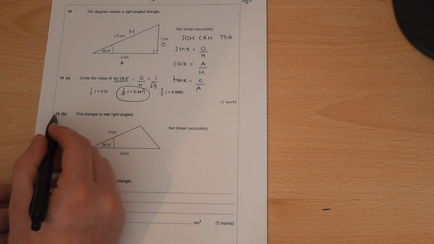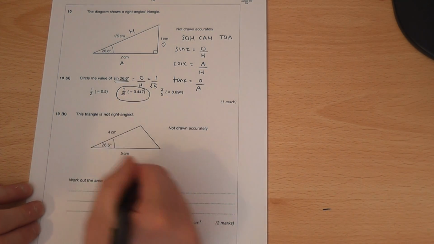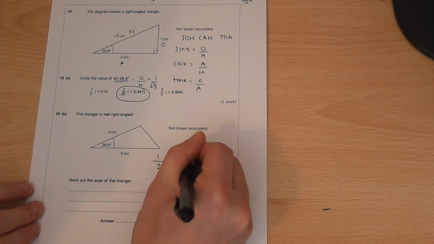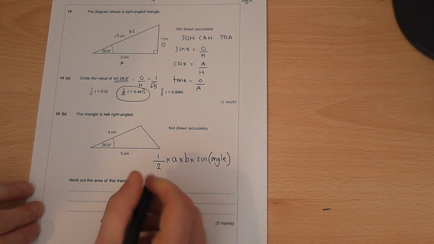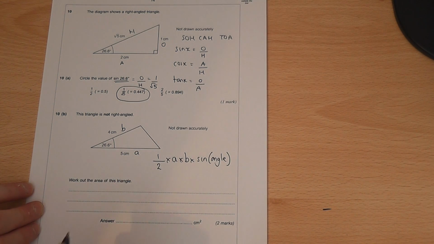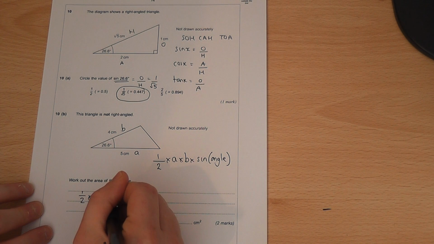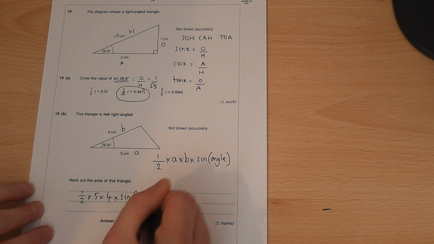And then 10 part B uses a formula at the front of the examination. Given a random triangle, the area is a half times A times B times sine of the angle, where A and B are the 2 sides which form the angle. So, a half, A is 5, B is 4, times sine 26.6.